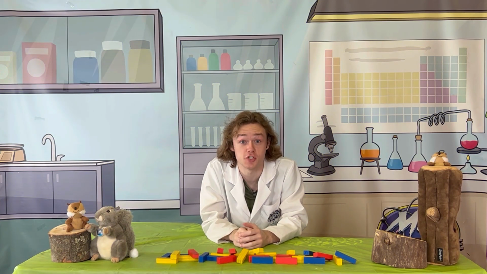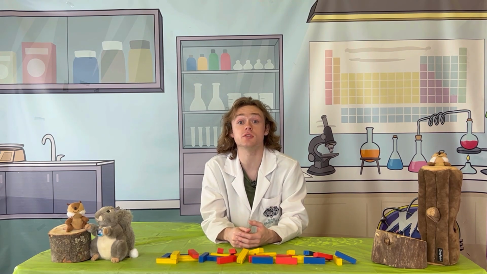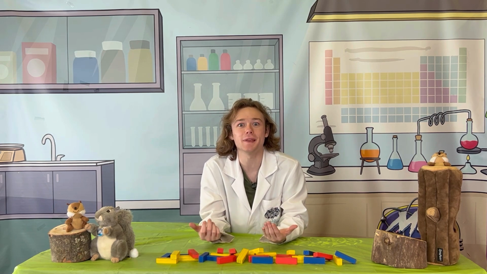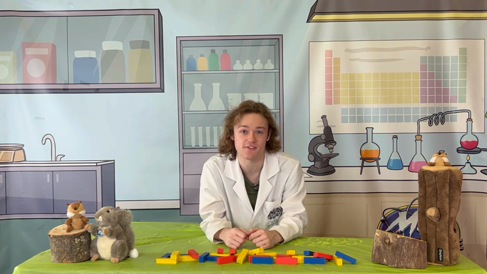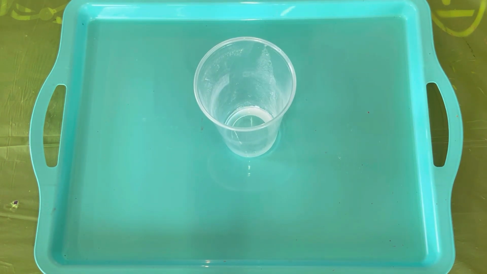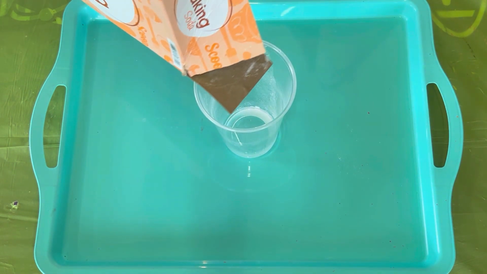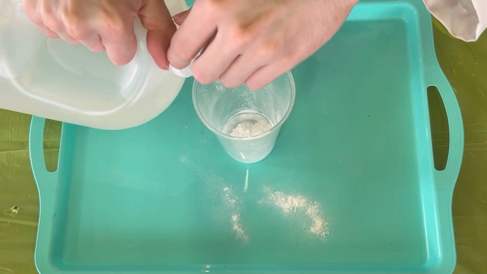Carbonation is not just used for drinks. It has other uses as well. Carbon dioxide gas is used in fire extinguishers, and also baking, and even growing plants. So I want to try a new activity and see if we can discover all the different uses of carbonation. All right, mad scientists, have you ever made a volcano using baking soda and vinegar? Here's what I'm going to do. I'm going to take my cup right here. I'm going to add a little bit of baking soda. Then I'm going to put some vinegar in.